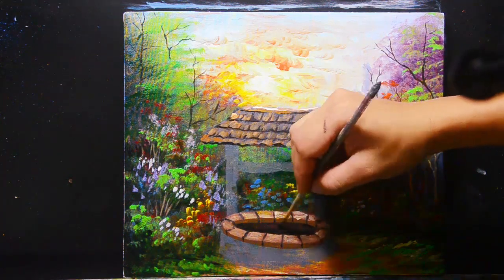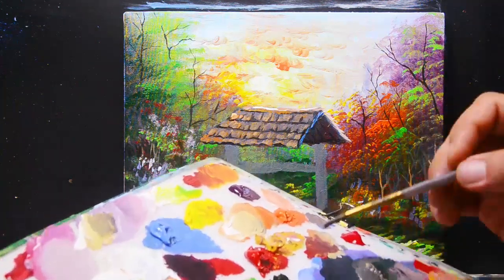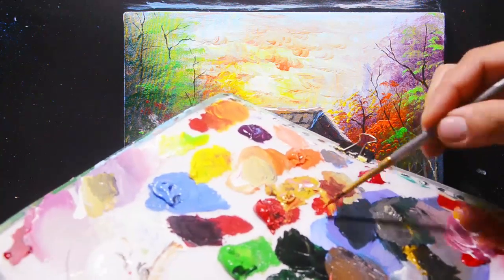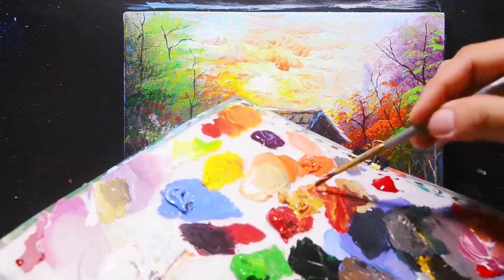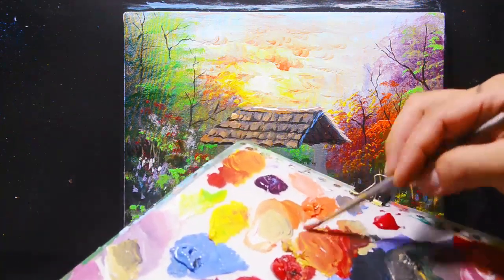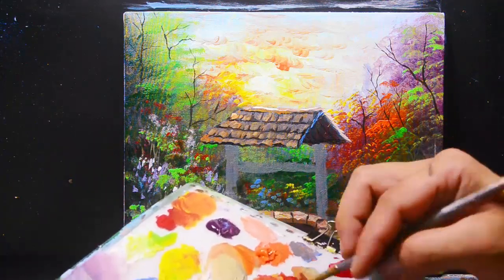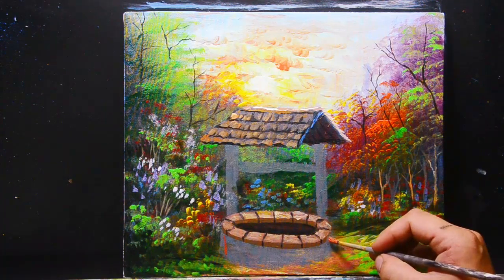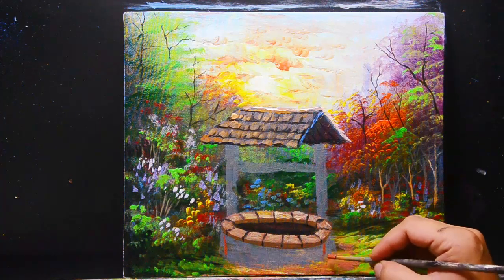It's looking good for my well there. Then I'm going to add also here. I'm gonna mix the color of Scarlet Red and the Rushina, and just paint here for my well on this area, or the stones on this area here.